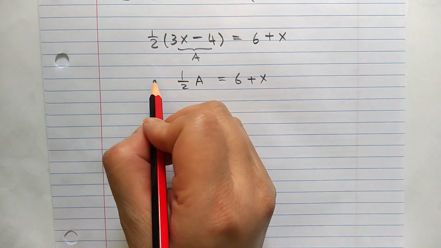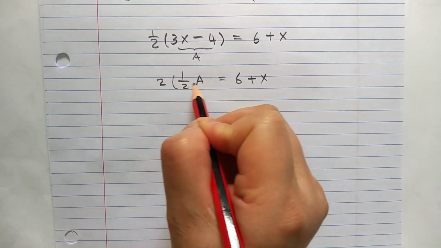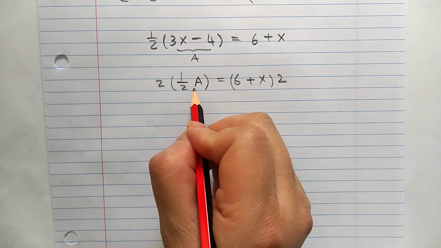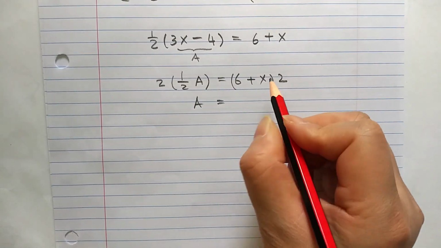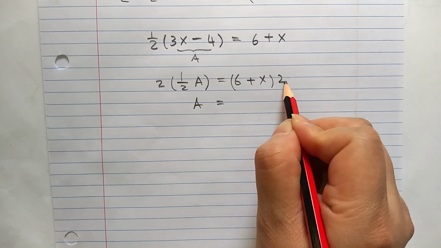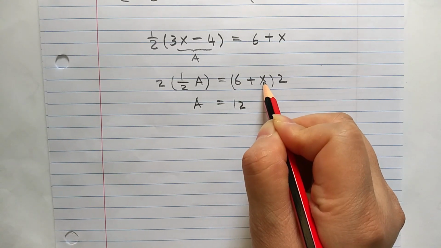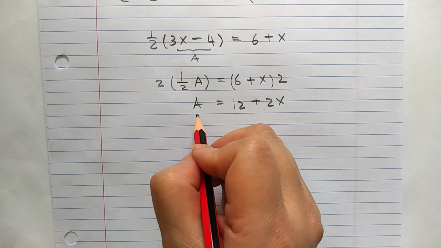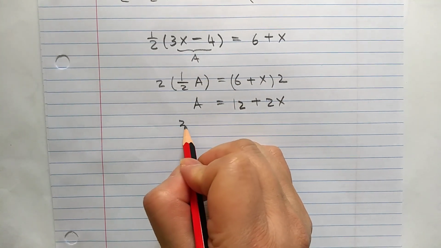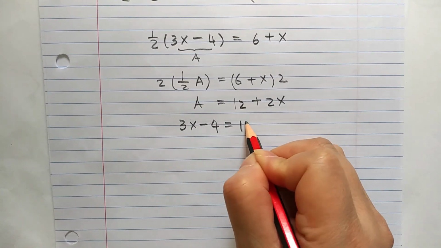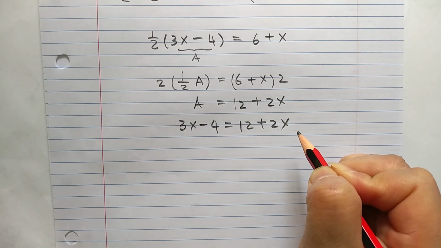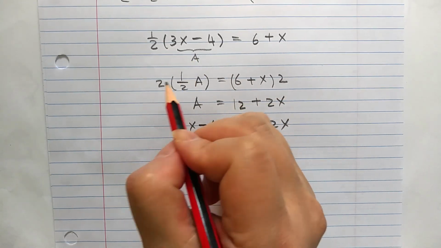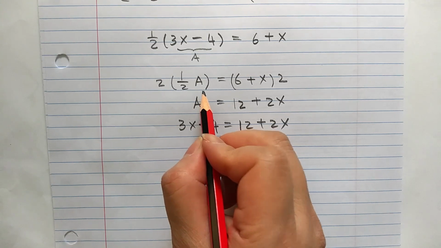If we were to multiply each side by 2, then I'll just multiply it like so. So this will be reduced to just a, and I'll distribute these. So 6 times 2 is 12, plus x times 2 is just 2x. Now let's replace a with the original expression, which is 3x minus 4 is equal to 12 plus 2x. The reason I used a is if you had too many parentheses, then it may look confusing. So that's why I used a.